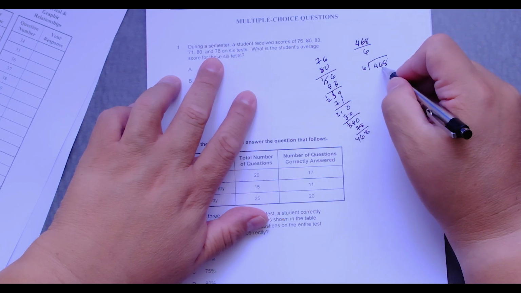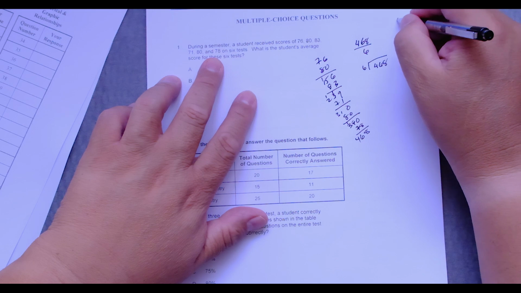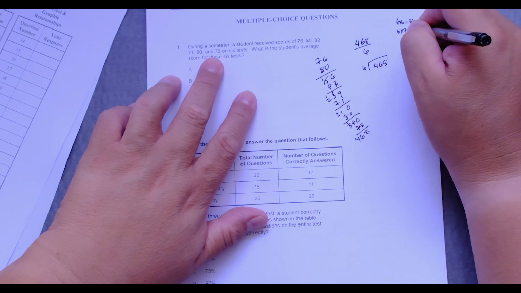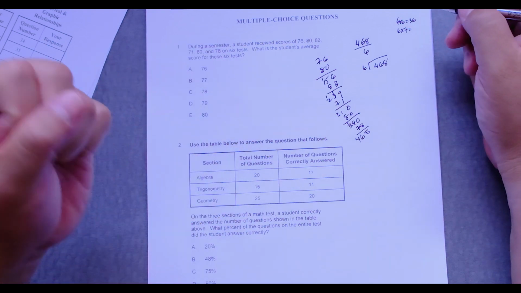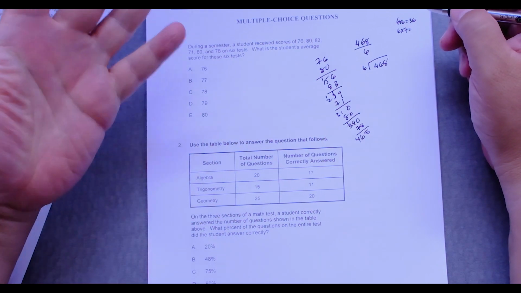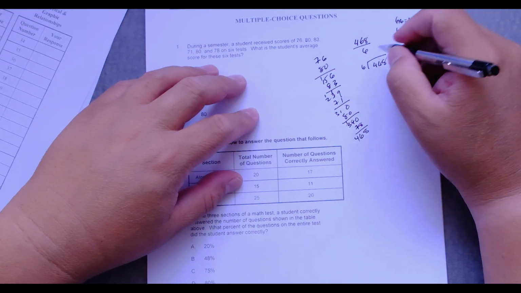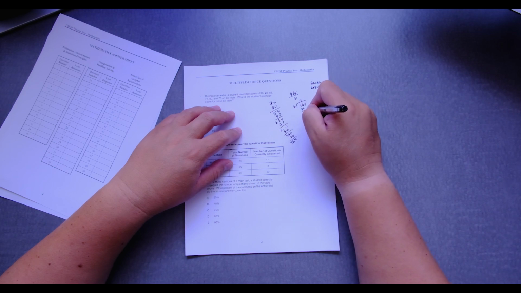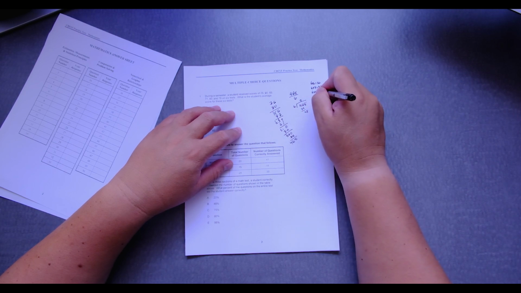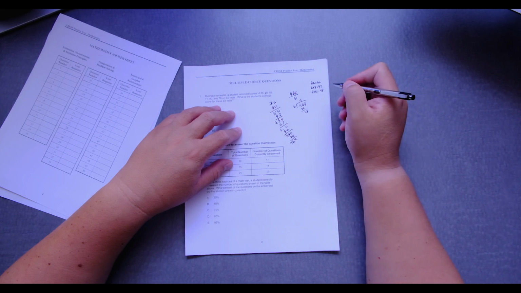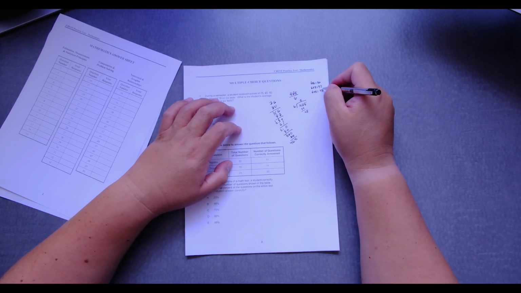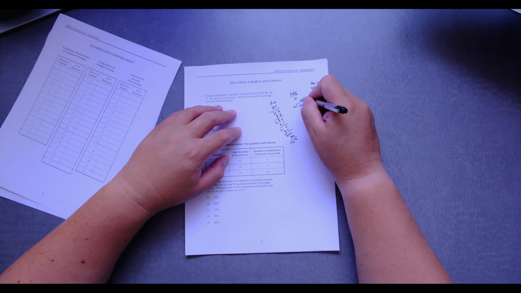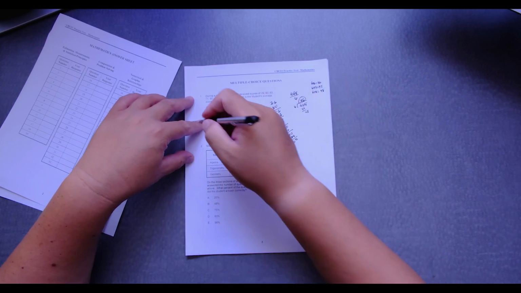6 goes into 46. How many times? Well, 6 times 6 is what? 36. 6 times 7, you add 6 more. 36, 37, 38, 39, 40, 41, 42. That looks right. 42. And 6 times 8 is 48. So it's 8 times. So 78 is the average, and here it is.